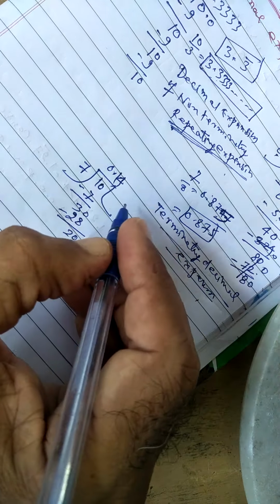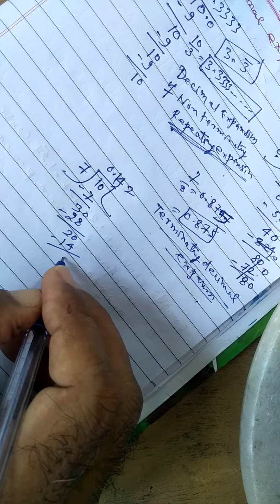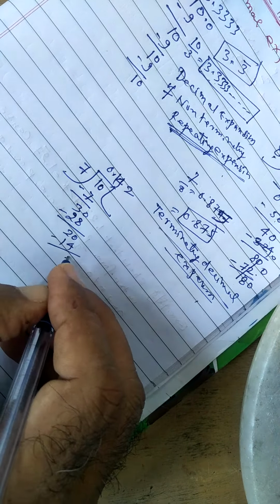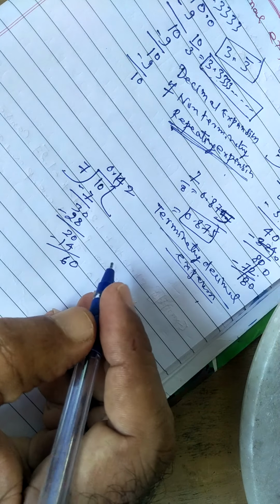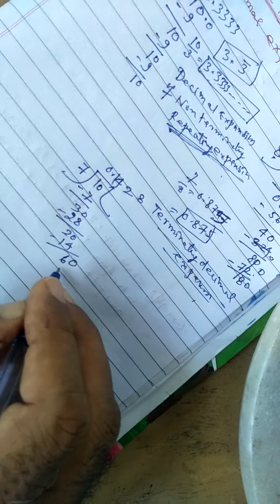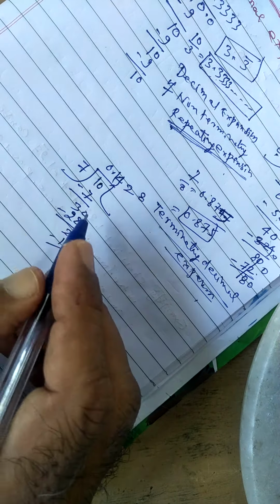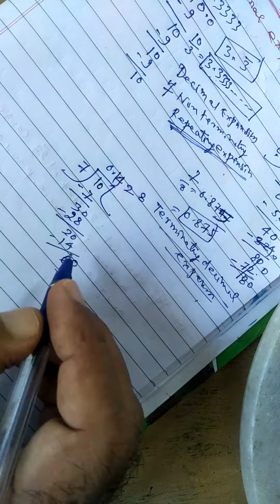Then again it will come to 7 to the 14. 14, then it will come to 6 0, 56, it will come.